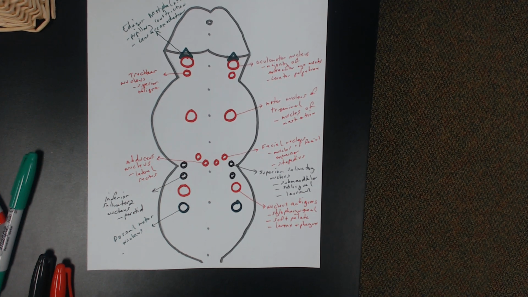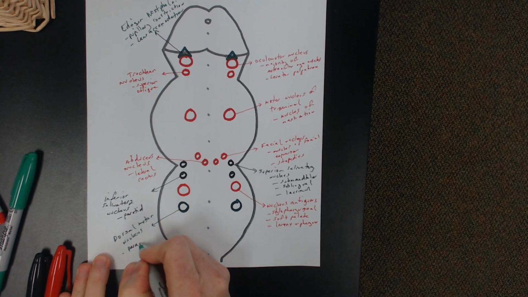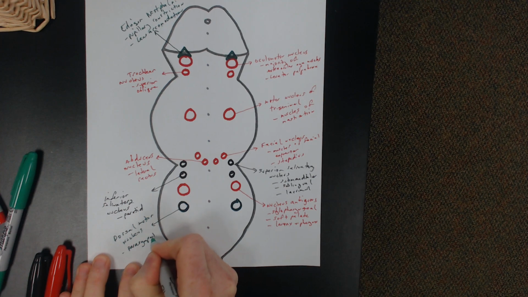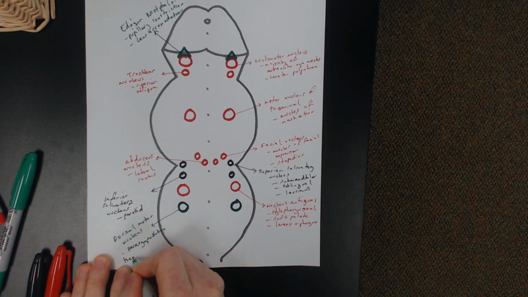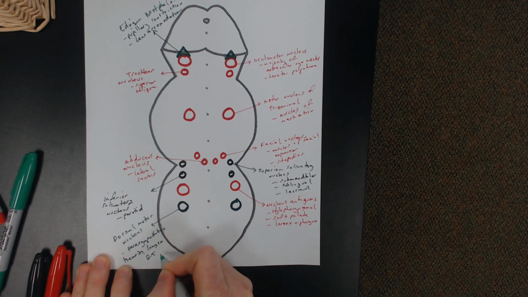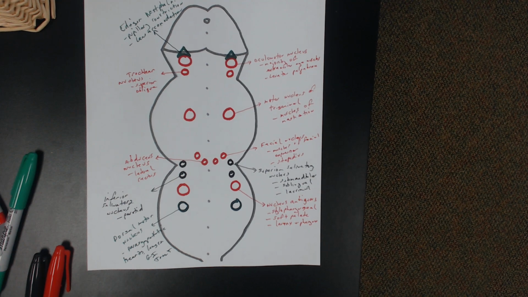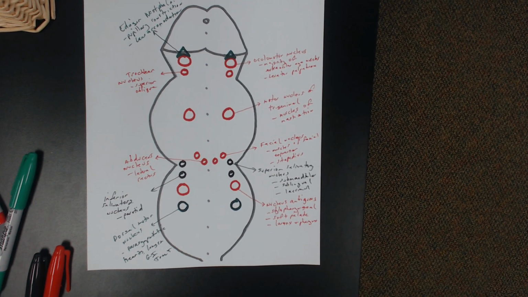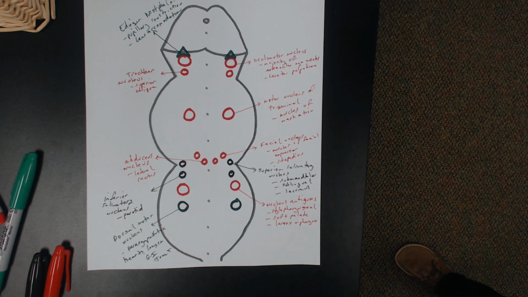What does it innervate parasympathetically? Heart, lungs, and GI tract. So it's parasympathetic for heart, lungs, and GI tract. Okay, so that's just going to be parasympathetic activity that you have no control over. Cranial nerve number 10 takes care of that for you, and that's the vagus nerve.